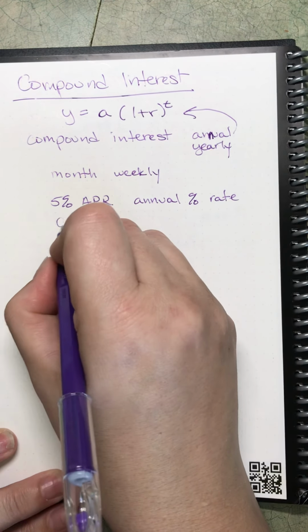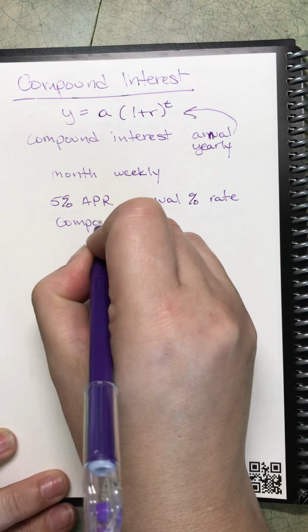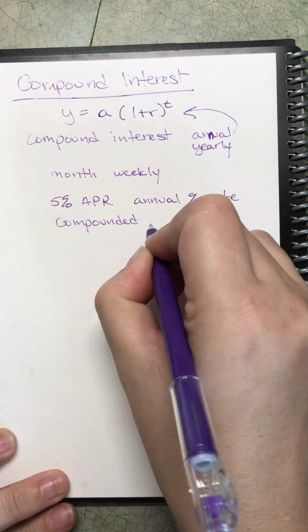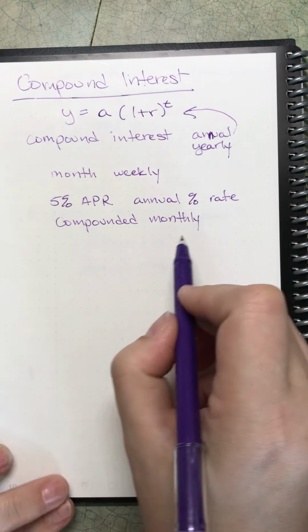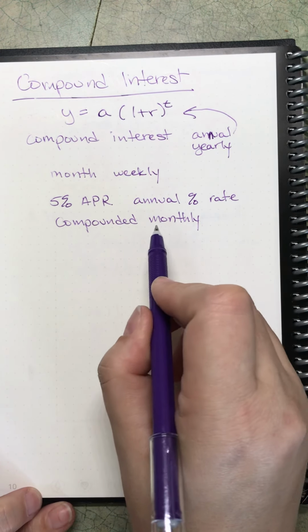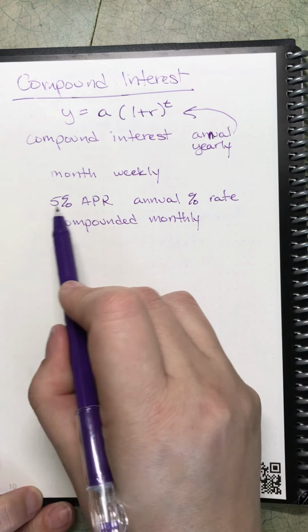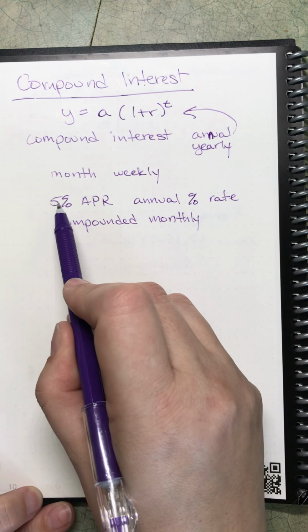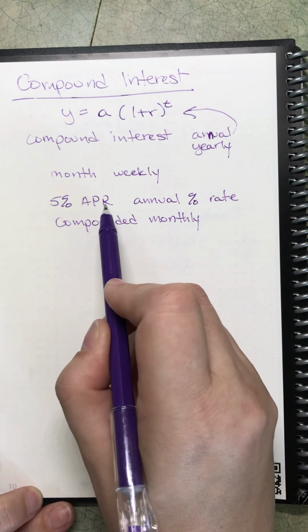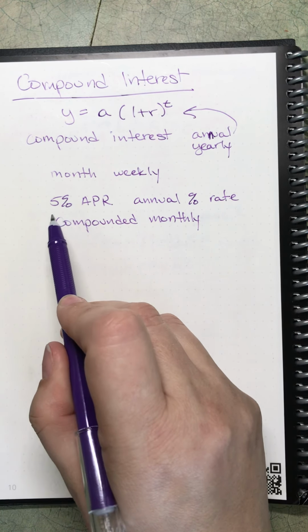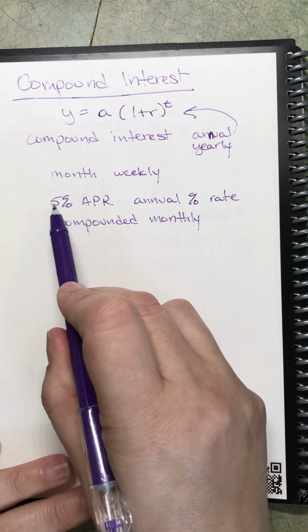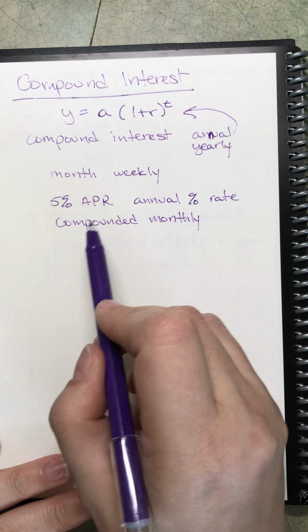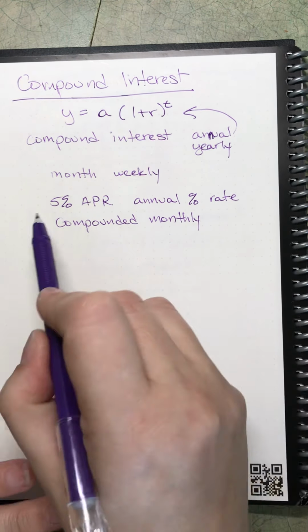But then they say compounded monthly. So this means that instead of giving me that 5% once a year at the end of the year, they're going to break it into pieces. So every month I'm going to get a piece of that 5%, and then it grows a lot faster that way.